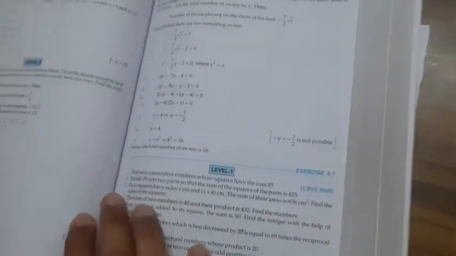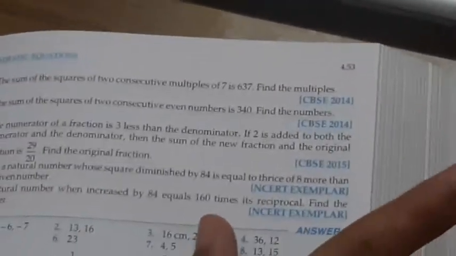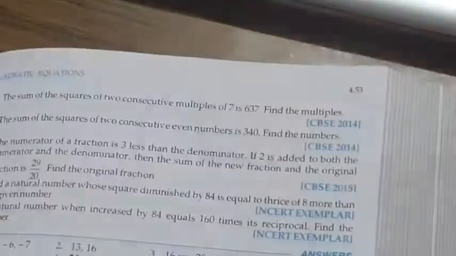I would tell you a very big point, a bonus point, a pro tip you can say. The pro tip says that whatever questions have been marked as previous year questions, like if I talk about question number, let's say, 40th: the numerator of a fraction is 3 less than the denominator. This question was asked in CBSE 2015. So possibilities are there that this or a question related to this type can be repeated.